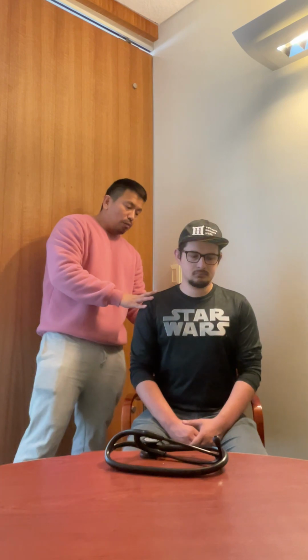You don't want it to be more than 1 because that could indicate a barrel chest, which most of the people who have emphysema will have. One thing to note is I also want to inspect the back of my patient to make sure that he doesn't have any deformities in the spine area, like scoliosis and kyphosis.